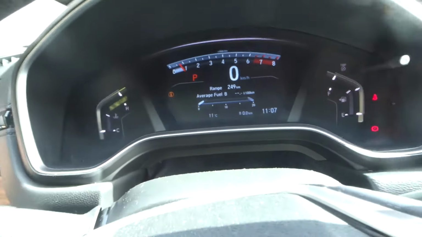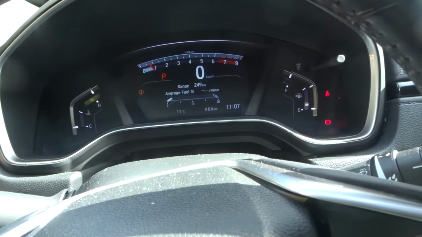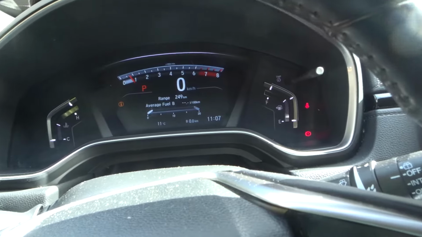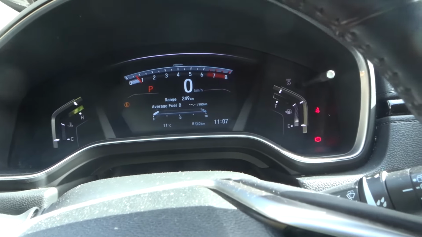That is it. It's literally that simple. That is how to reset the trip odometer on a Honda CR-V. Super easy tutorial, really easy to do. And yeah, that's basically it.